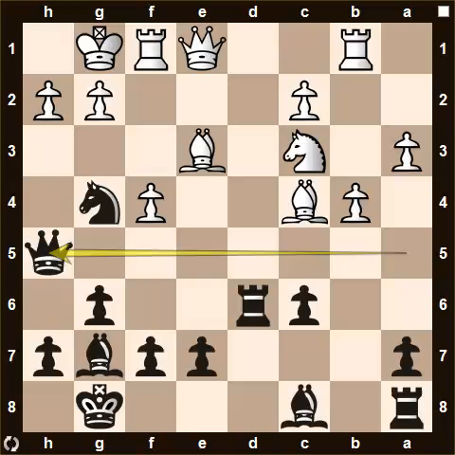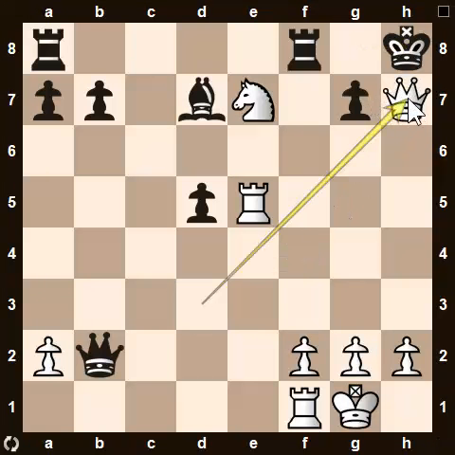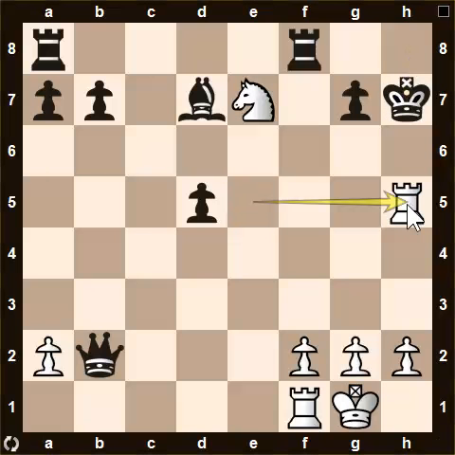Now let's quickly look at the word sacrifice, because there are two kinds of sacrifices. The one is a combination sacrifice, and the other one is a positional sacrifice. Let's first look at the combination sacrifice. In the case of a combination sacrifice, you sacrifice material, but you know that you're going to either get the material back right away, or you're going to put your opponent in checkmate. For example, in this case, white played the move queen takes h7, sacrificing his queen. But it's a combination sacrifice because he follows up with a checkmate right away.